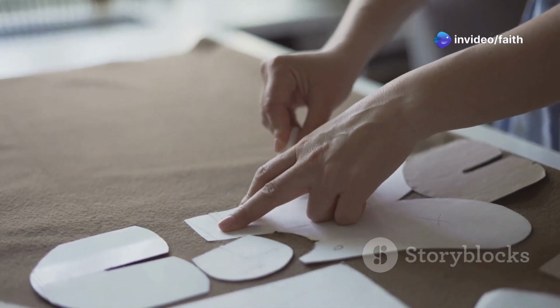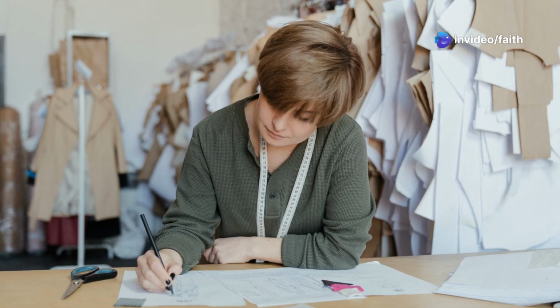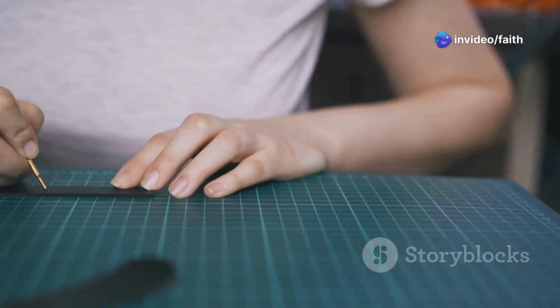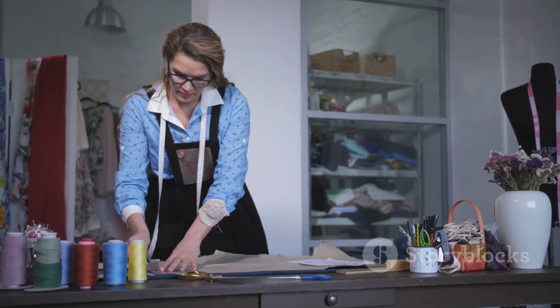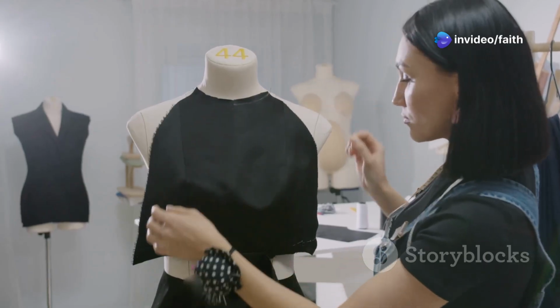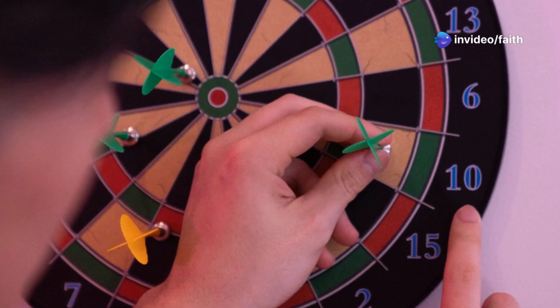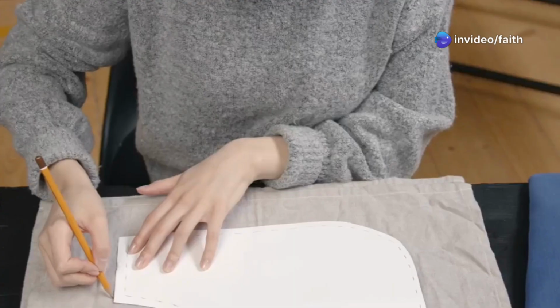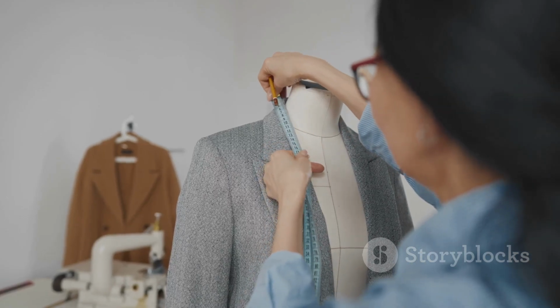Once you have your basic blocks, the real design magic begins. This is where we explore flat pattern manipulation. One of the most fundamental techniques is dart rotation. A dart is a wedge-shaped fold that adds shape to a garment, but its placement is not fixed. For instance, in a bodice block, the standard dart may be at the waist. However, you can move this dart to almost anywhere else, the side seam, the armhole, the neckline, without changing the overall fit of the garment.